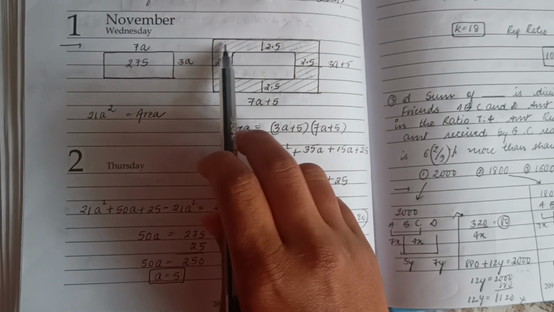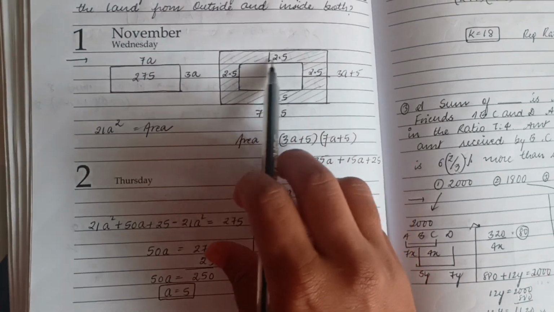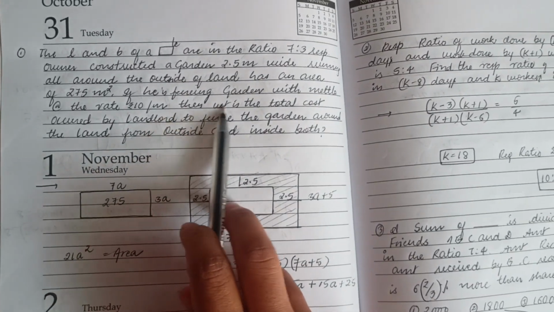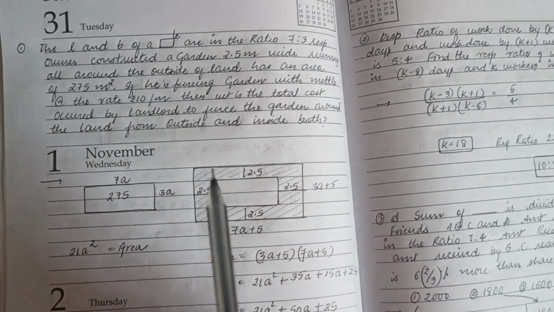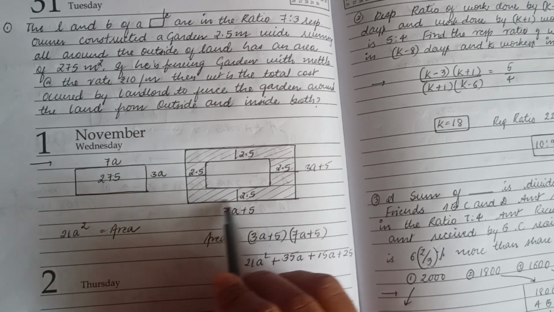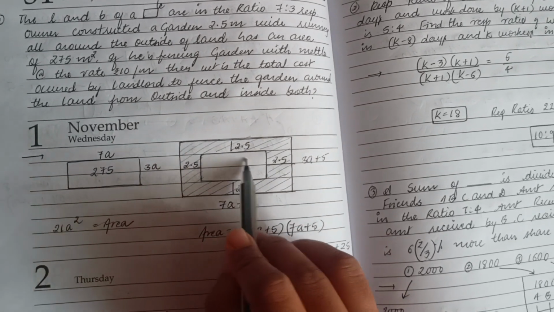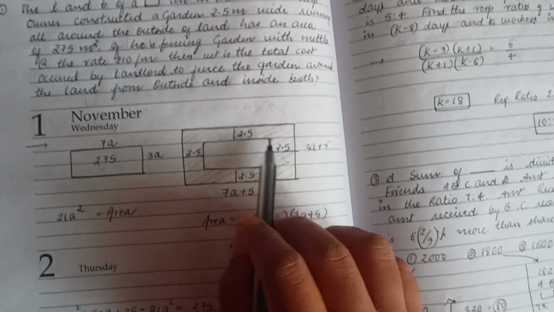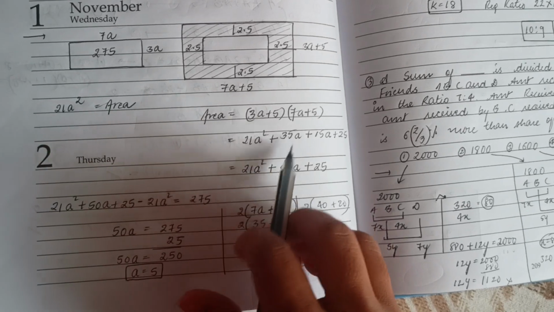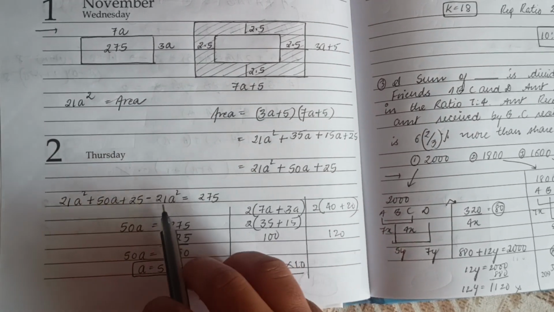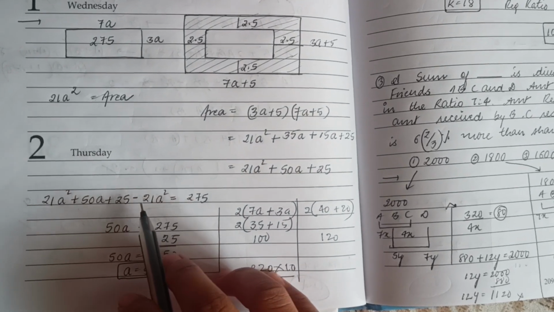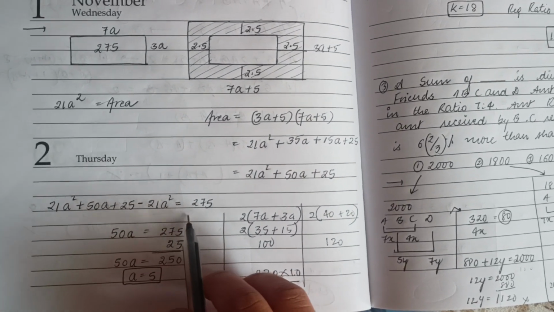So as you can see, here he is constructing the garden around this rectangular field, and also he is constructing the fence with the metal, here and here. So for this we have to subtract this area from this full area, okay. That means 21a square plus 50a plus 25, which is the area of the outer rectangle, minus the area of the inside rectangle, 21a square, will be equal to 275.